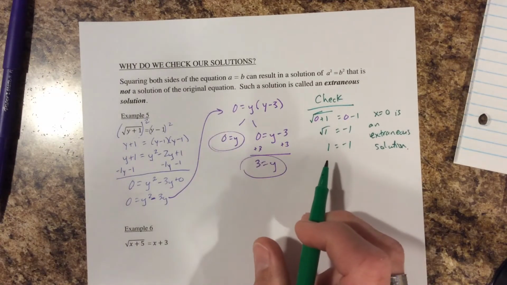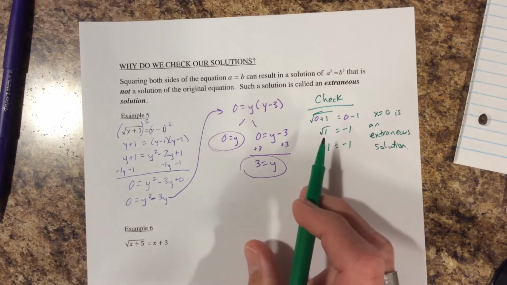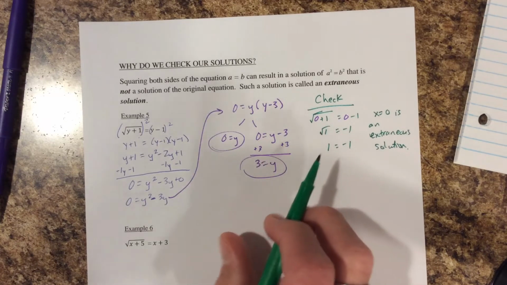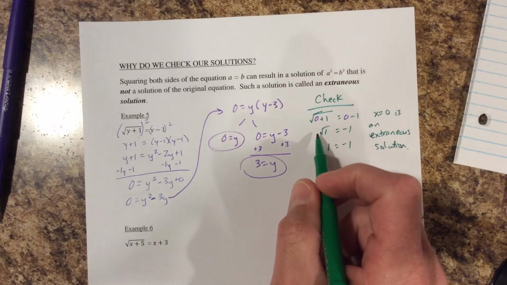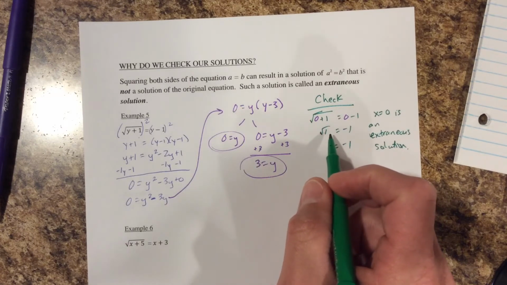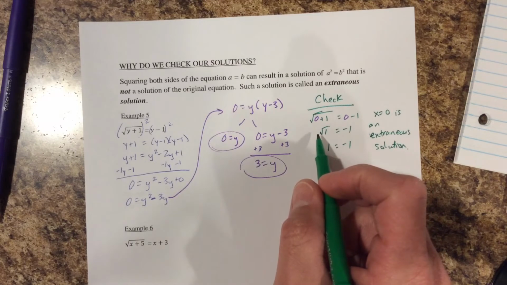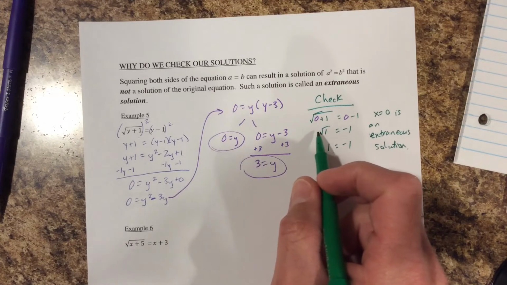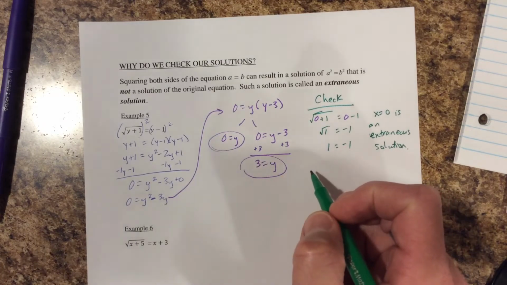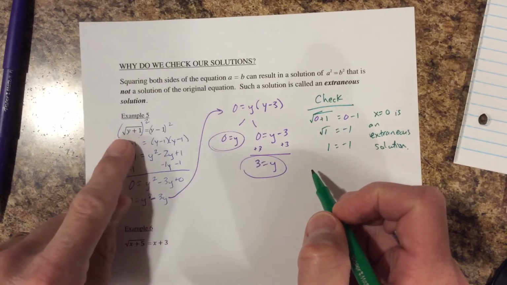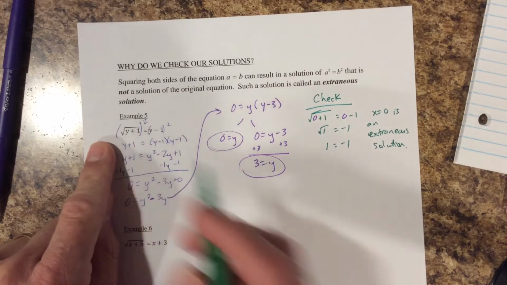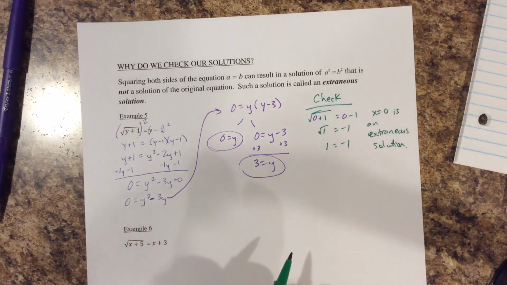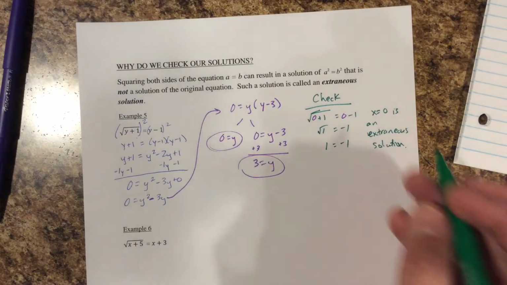Now, someone will argue this with me and tell me, but Mr. Linden, the square root of 1 can be negative 1. It can be. However, notice this radical says it's asking for the positive square root of 1. If it was asking for the negative square root of 1, they would have put a negative sign in front of the radical here on both sides of the problem. And it would have started that way over here. They would have had a negative sign in front of the square root of y plus 1. And they don't have that.